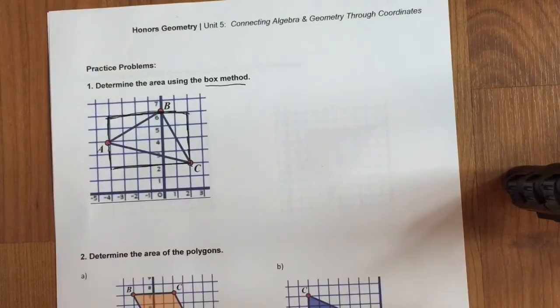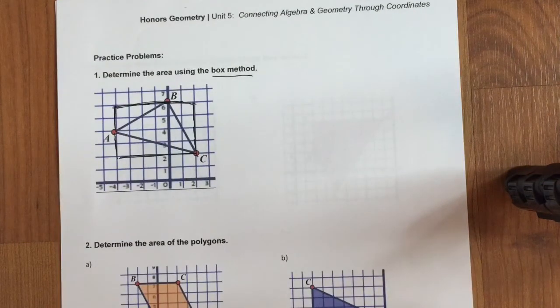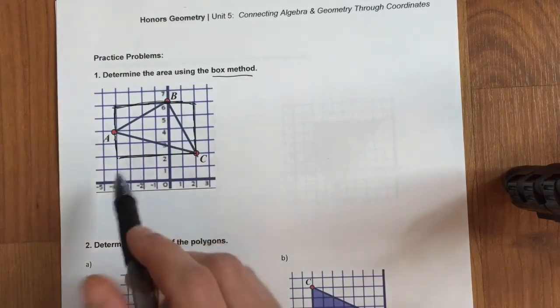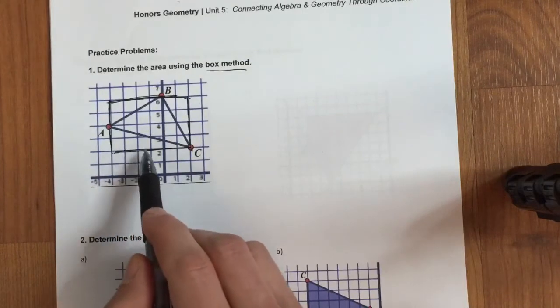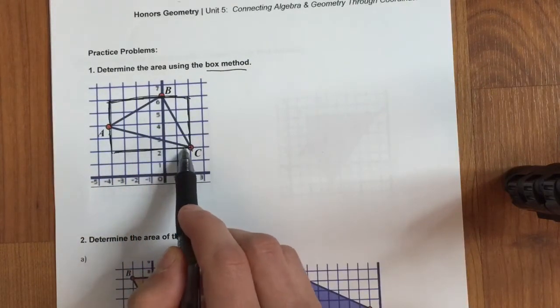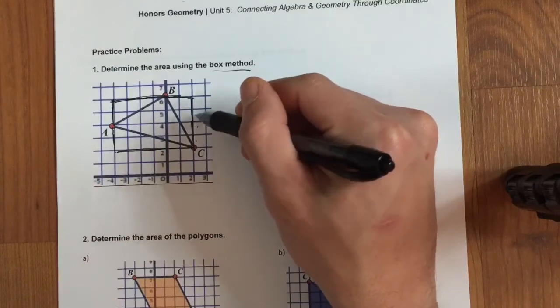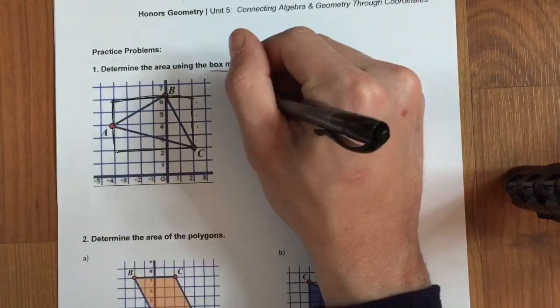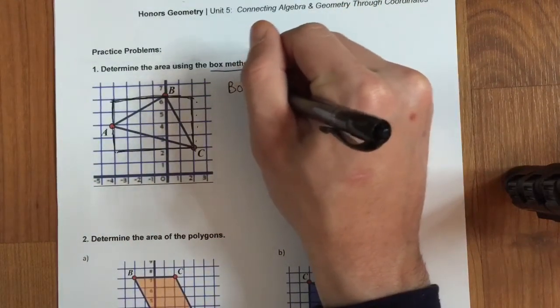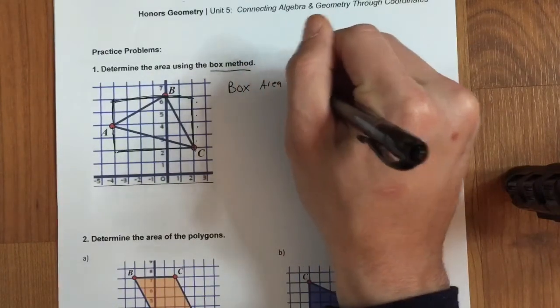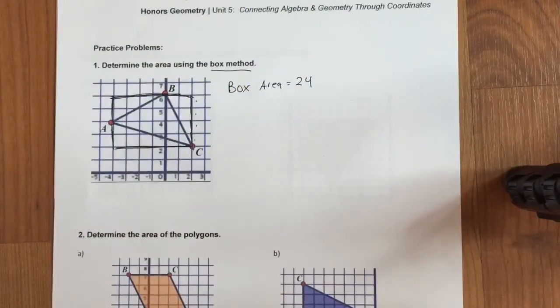So now I have this box surrounding this triangle. I can calculate the area of the box. The area of the box is easy, length times width. So it's 1, 2, 3, 4, 5, 6 times 1, 2, 3, 4. So 6 times 4, the area of the box, 24 units. To find the area of our triangle ABC, we would have to subtract or take away the part of the box that I don't want.